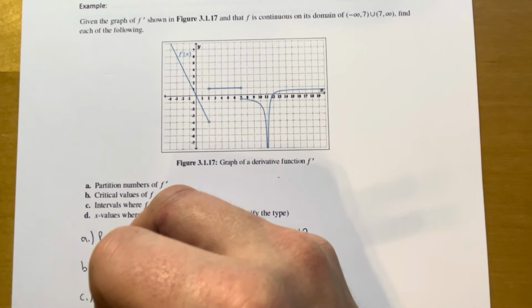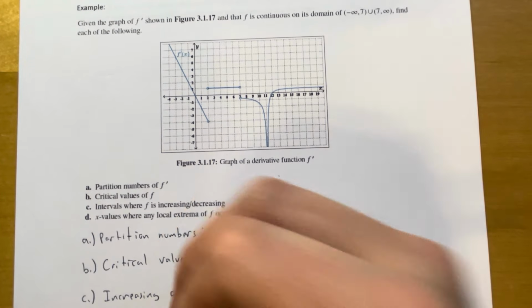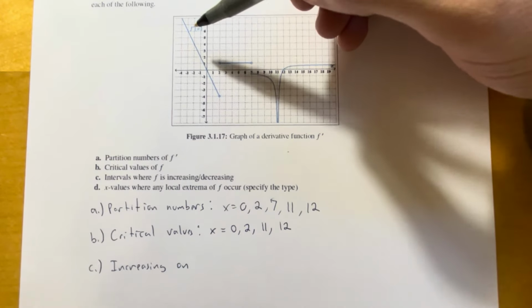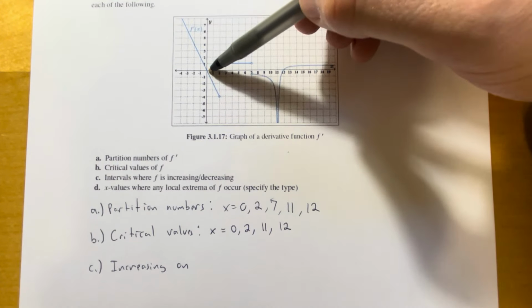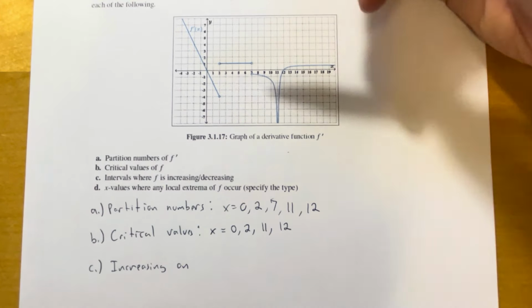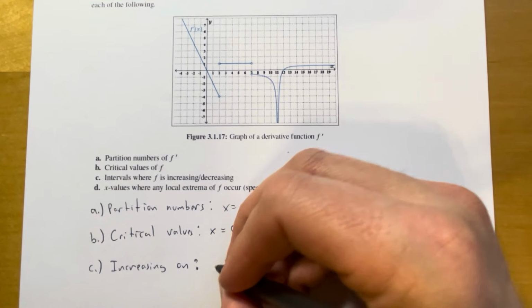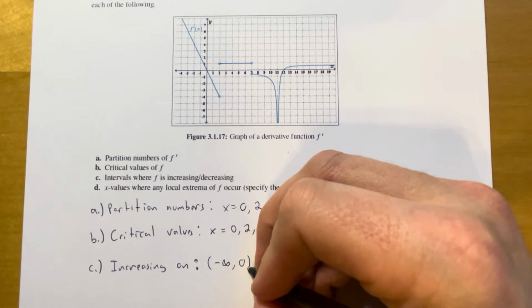So let's see, increasing on. Which intervals is our graph increasing on? Well, I see that f prime is positive from negative infinity all the way up to 0 because we're above the x-axis that whole time. And 0 was one of my partition numbers, so it's increasing on negative infinity to 0.